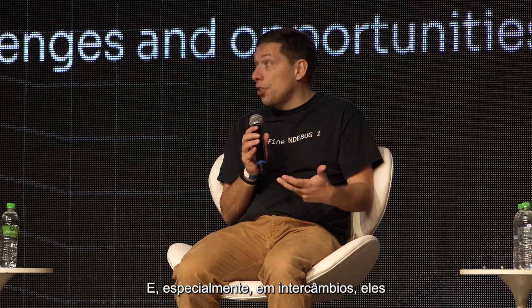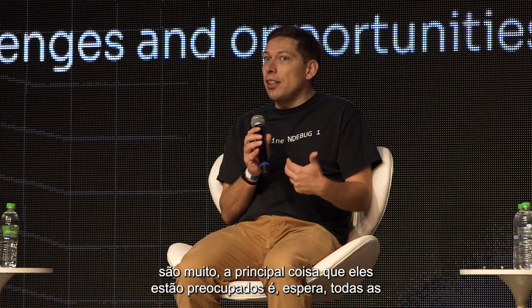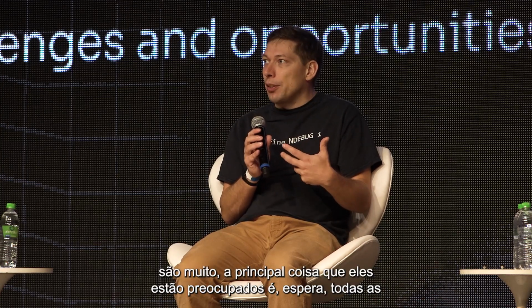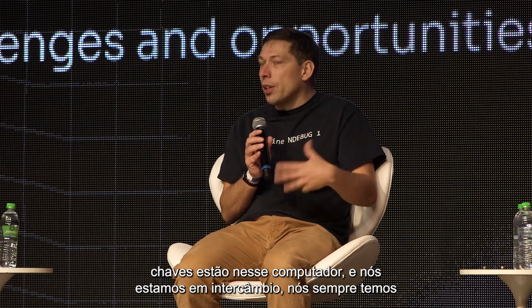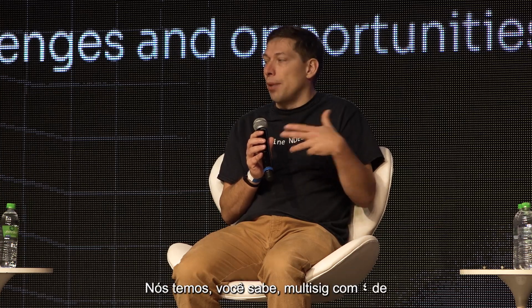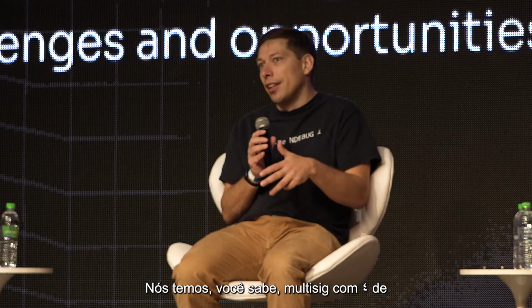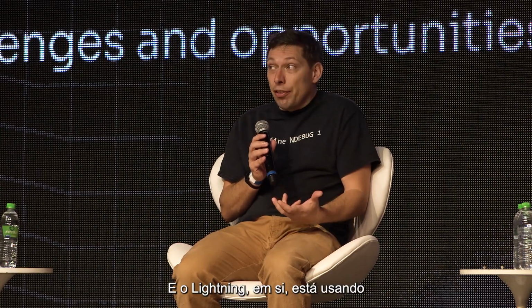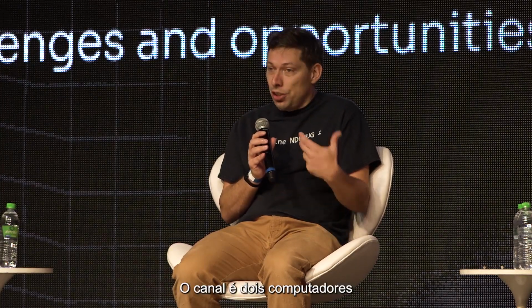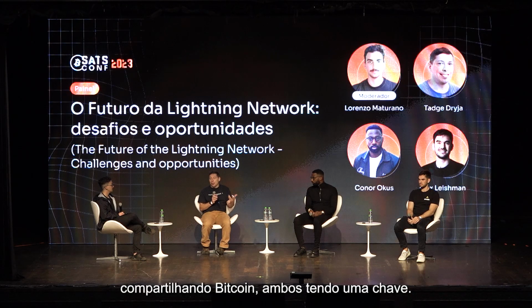And especially for exchanges, the main thing they're hesitant about is: well, wait, all the keys are in this one computer, and we're an exchange, we always have our keys separate. We have multi-sig with 4 of 6 or whatever multi-sig. And Lightning itself is using multi-sig, right? The channel is 2 computers sharing Bitcoin by both having a key.